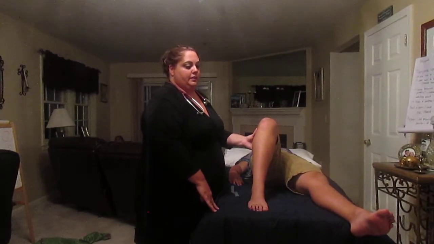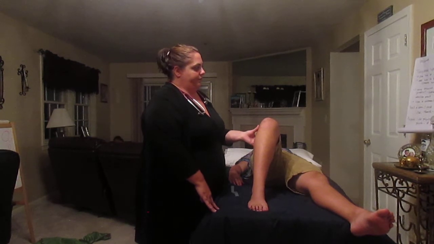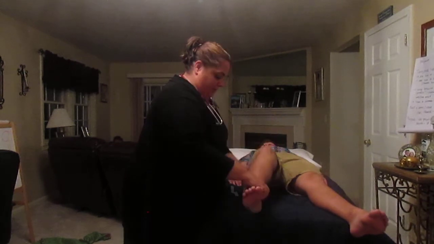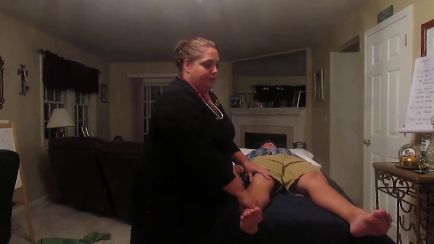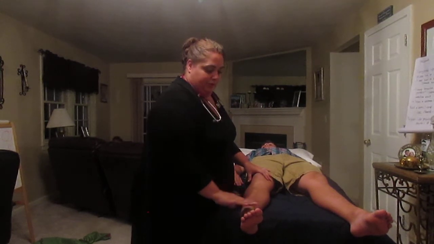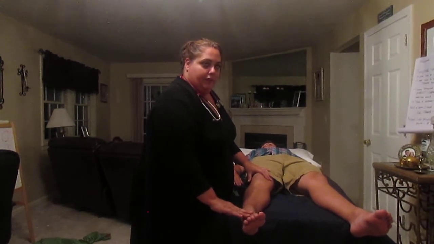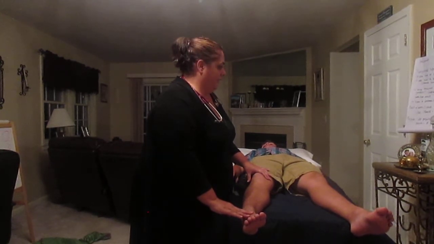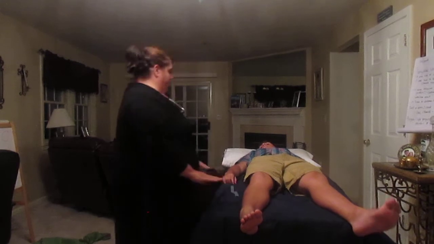Next, I'm going to check for pulses. So I'm going to have you bend your knee up. I'm just going to assess the popliteal. And that is a +2 finding. Next, I'm going to assess the posterior tibial on both sides. And that is +2. And the dorsalis pedis on both sides. Okay, +2 finding.